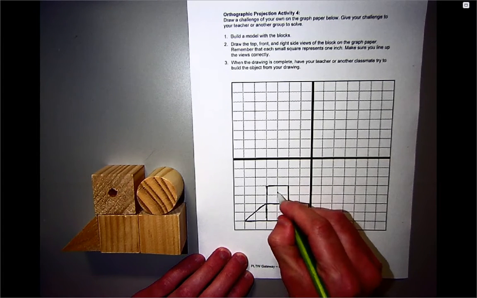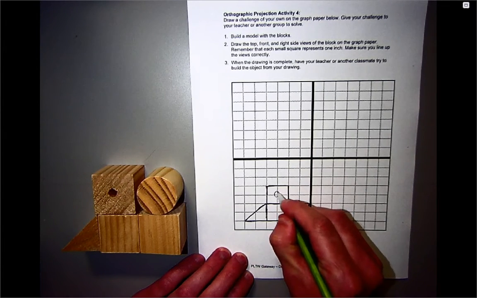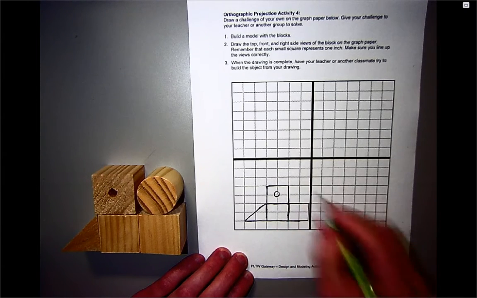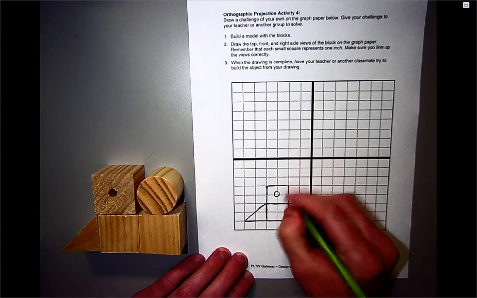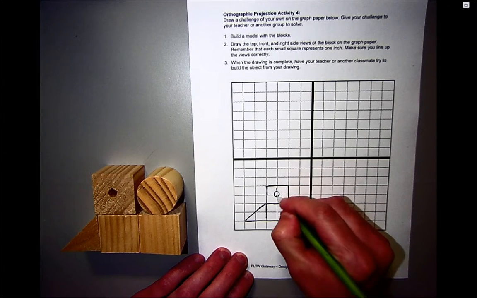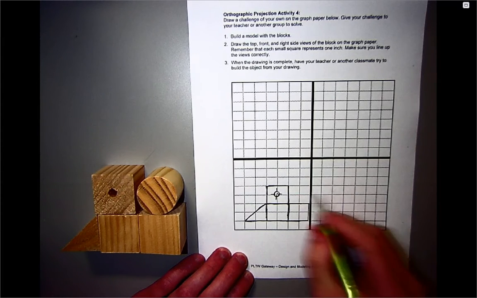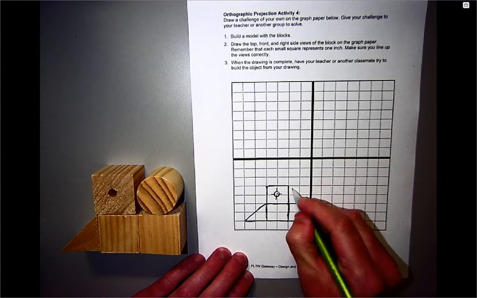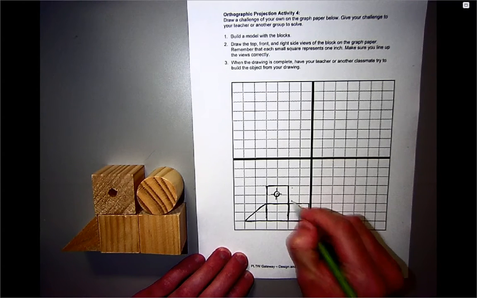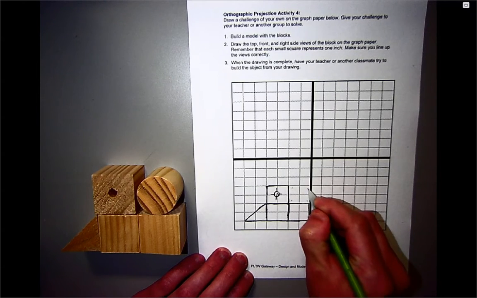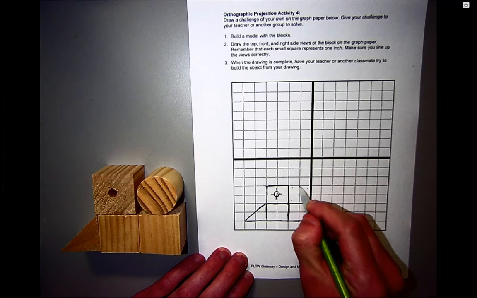And then this cube has the hole in the front. I'll put my crosshair in to indicate that is my hole for that cube. And then the next and final piece is my cylinder, and so I will draw that.